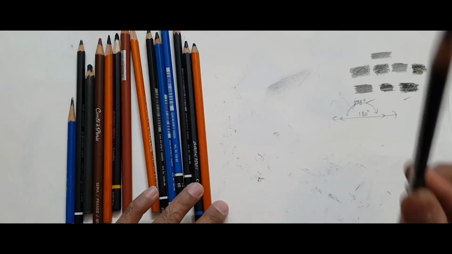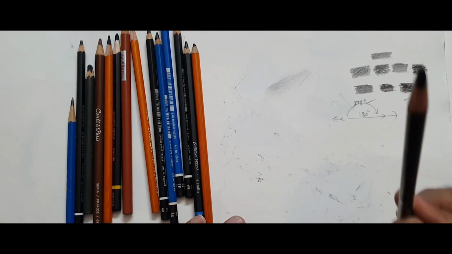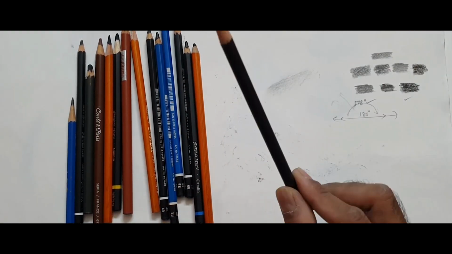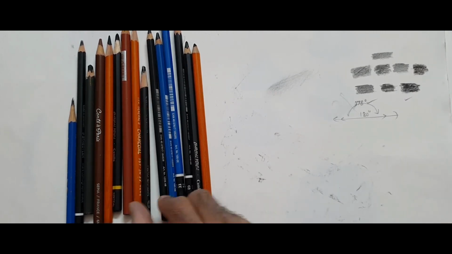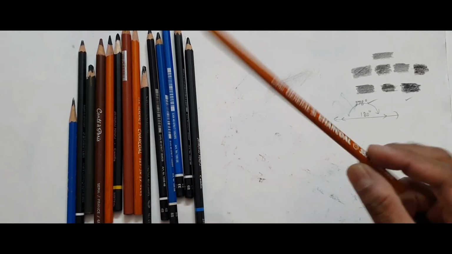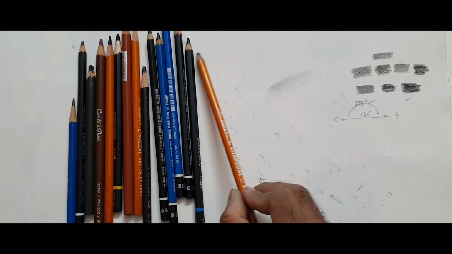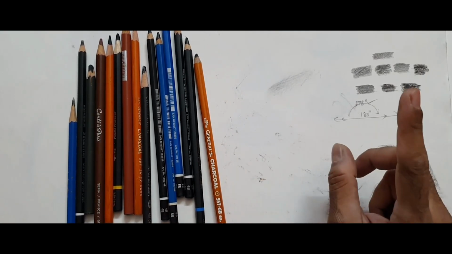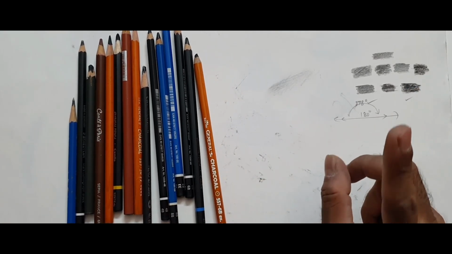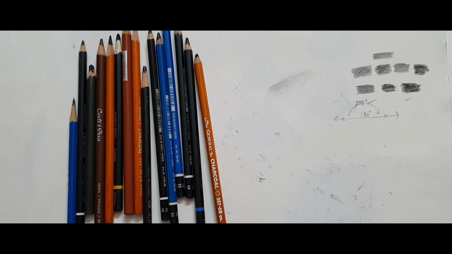One of the best compressed charcoal pencils available in the market is from Paris compressed charcoals. One of the best charcoal pencils available in the market is Generals. Okay, you also have white charcoal pencils. White charcoal pencils can only be used on toned sheets, colored sheets, not on white sheet.